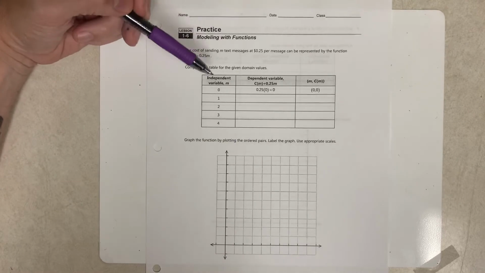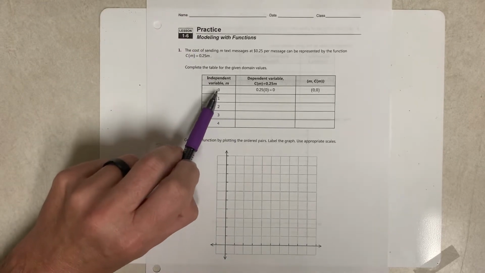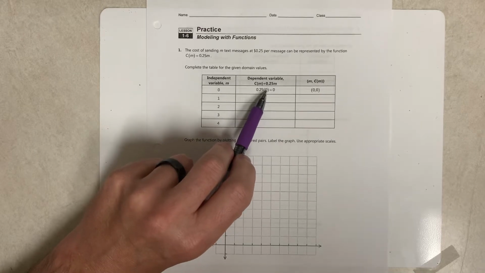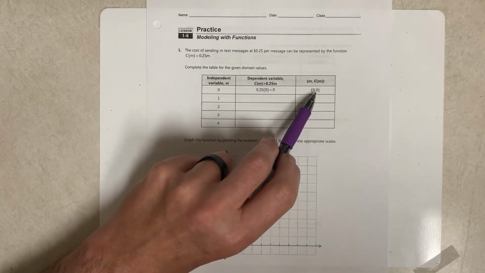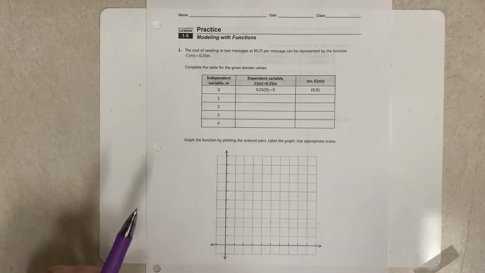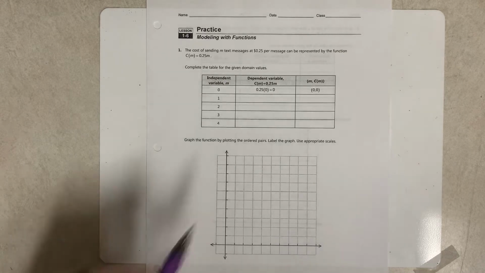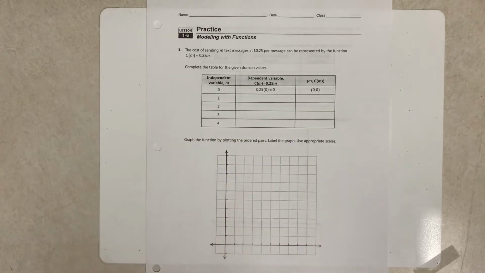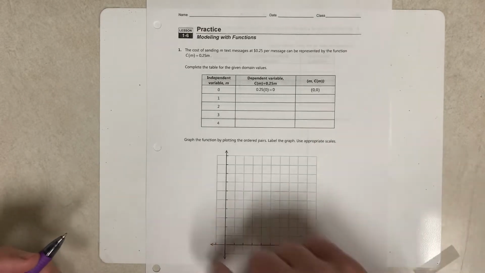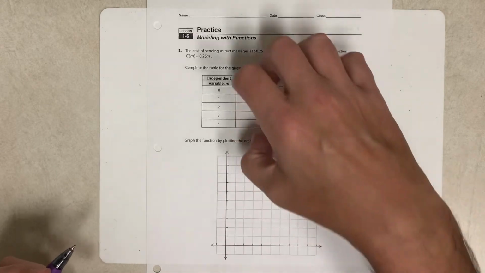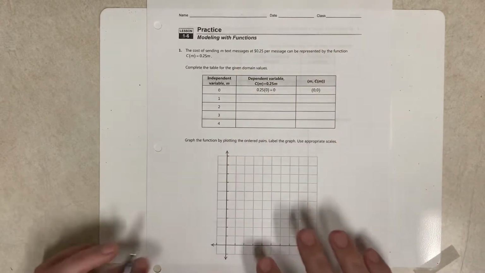And so we already have the first one given to us. When M is 0, then 0.25 times 0 is still 0. And so we get the ordered pair 0, 0. And that makes sense because if you don't send any text messages, then you're not going to be charged any cost, any money. So it makes sense that 0, 0 would be one of the ordered pairs. So if I look down here at my graph, I'm going to have to move this down there at some point. So let's go ahead and get this first, and then we'll translate it to our graph.